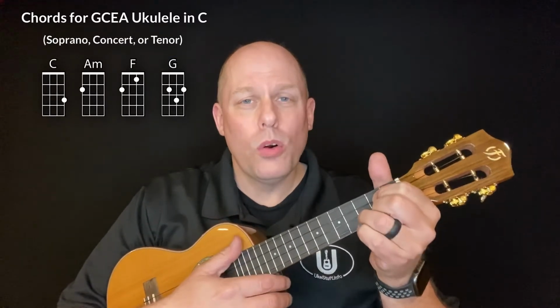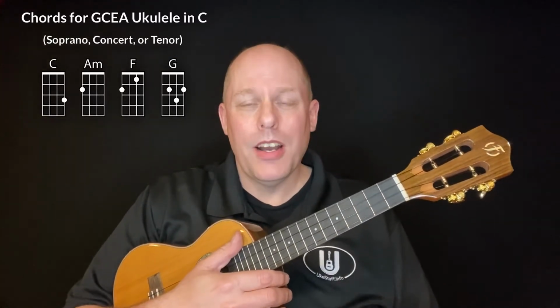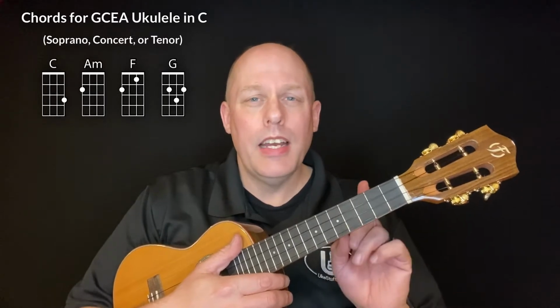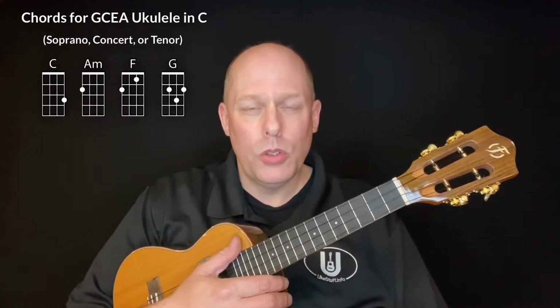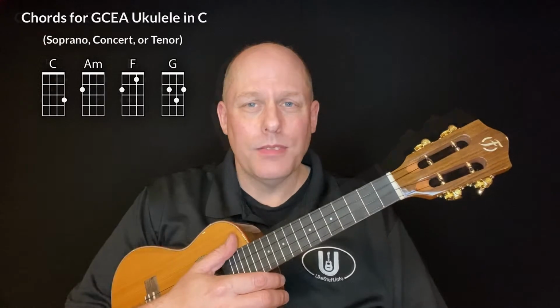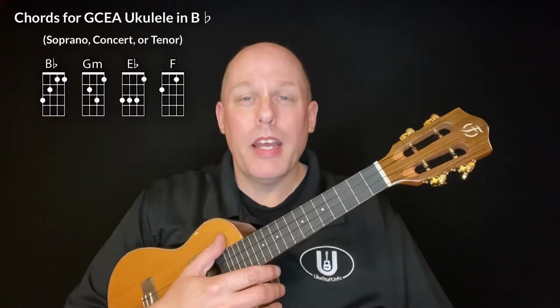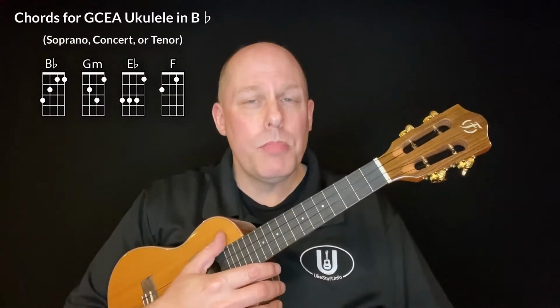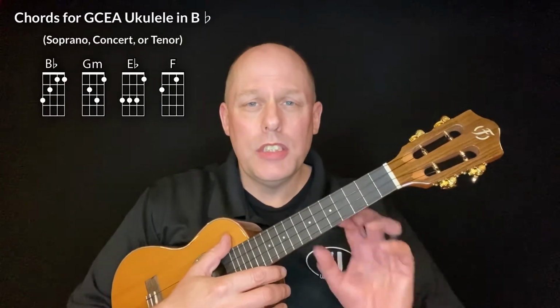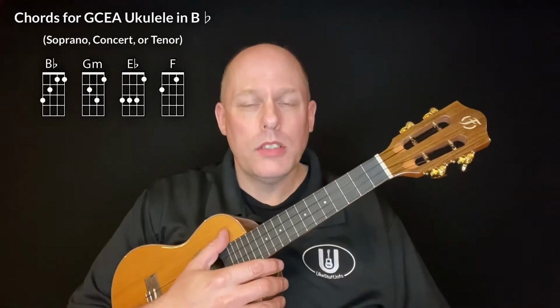And those are the four chords you need to play this song on GCEA soprano, concert, or tenor ukulele in the key of C. Now let's take a look at the chords you need to play You Sang to Me in the key of B flat, the original key, on GCEA soprano, concert, or tenor ukulele.